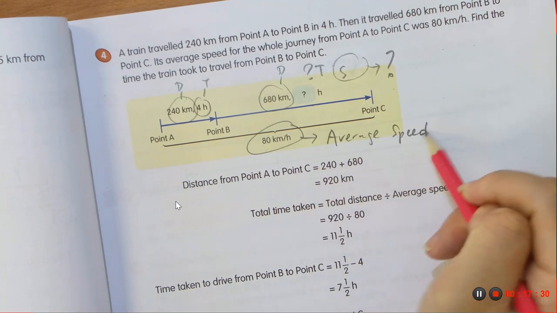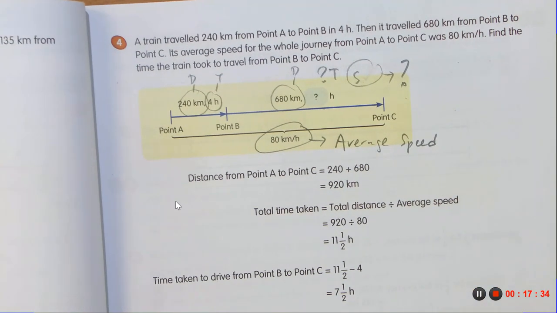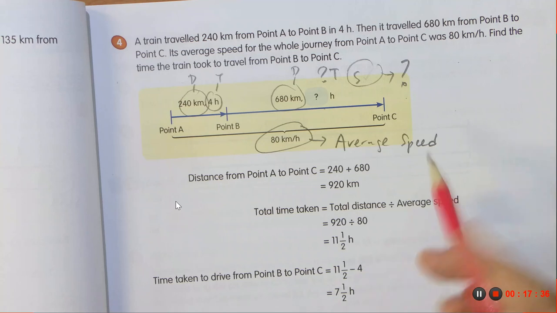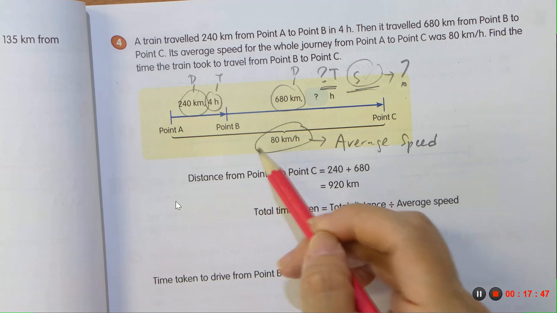Actually, this question is nothing like question 1, it's also nothing like question 2. It's a bit similar to question 2 because speed is not given, time is not given, but actually this is the most difficult one. Because what is given here is average speed.